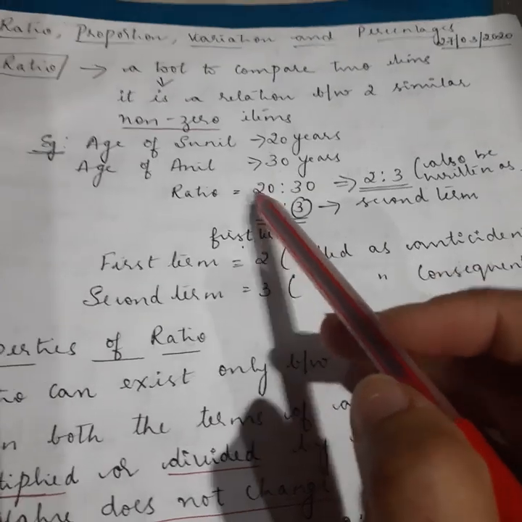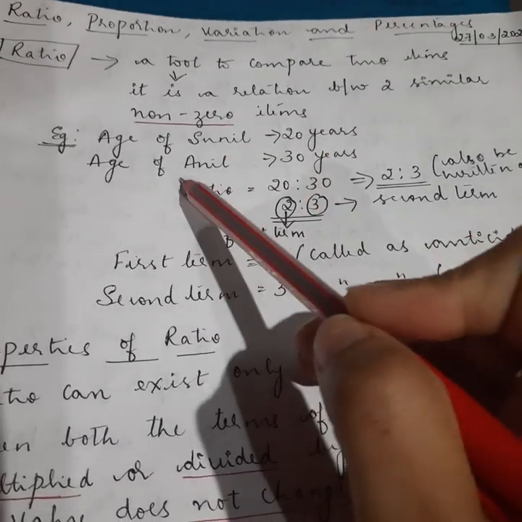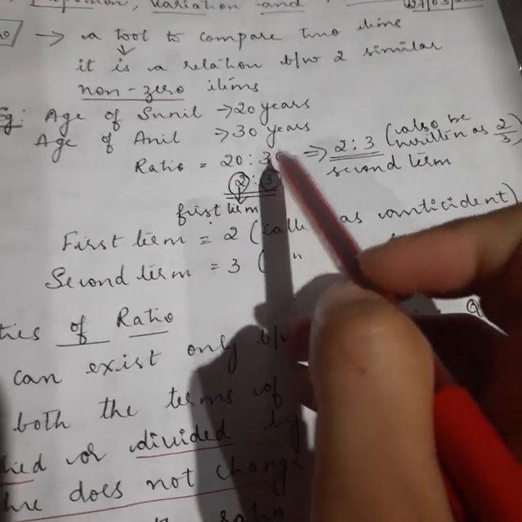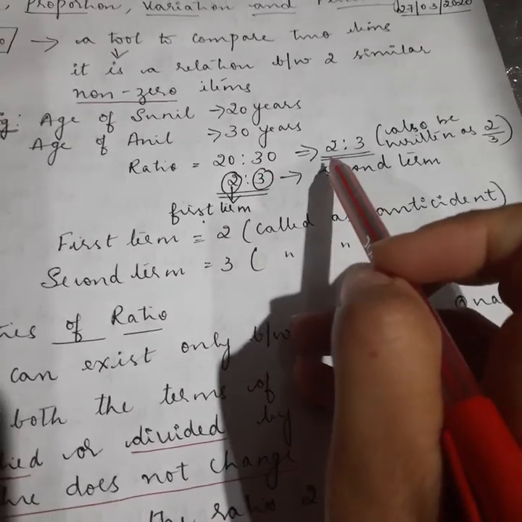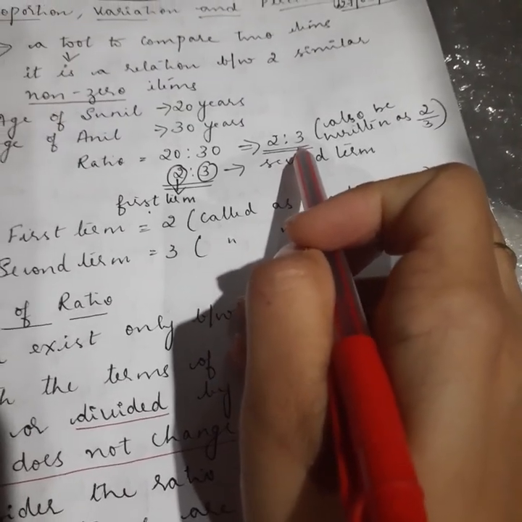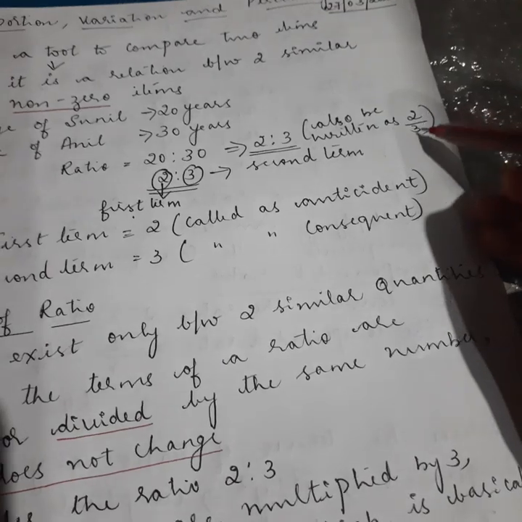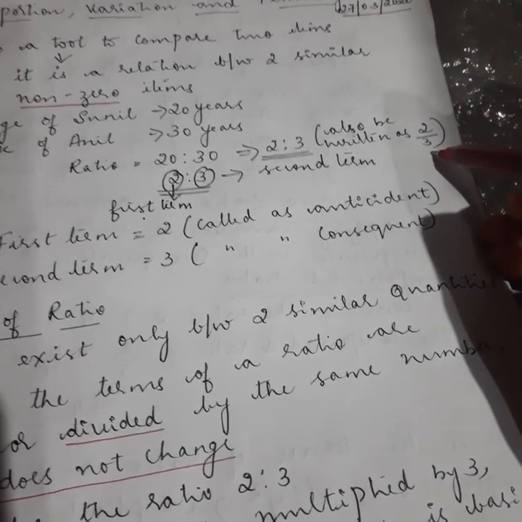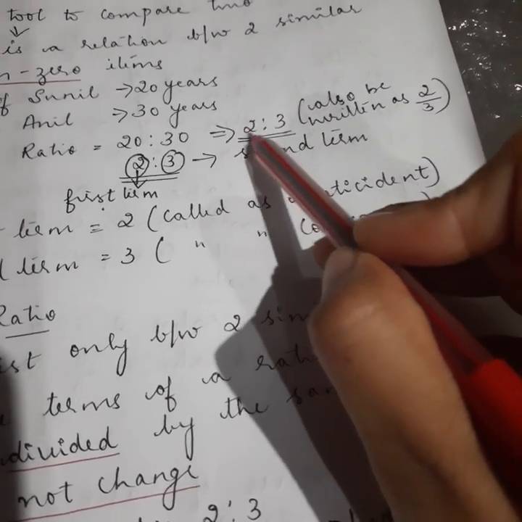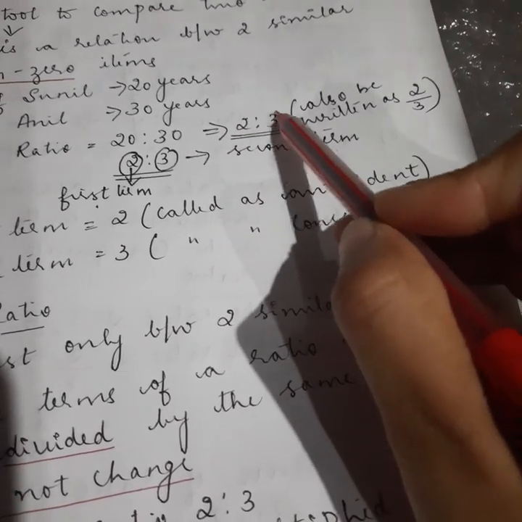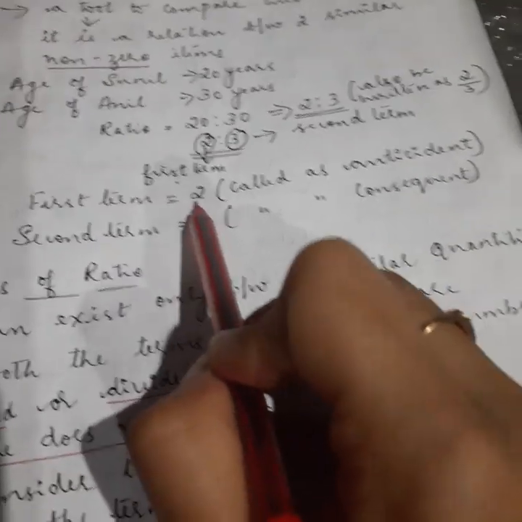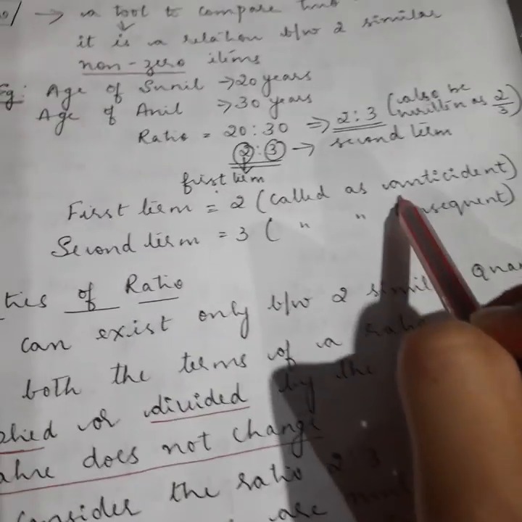As I said, the age of Sunil, 20 years, and the age of Anil, 30 years, has been written as 20:30. When further simplified, we can write it as 2:3. This can also be written in the form of a fraction, that is 2/3. Here in the ratio 2:3, 2 is the first term of the ratio and 3 is the second term. The first term 2 is also called an antecedent.